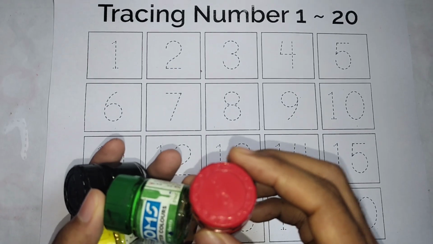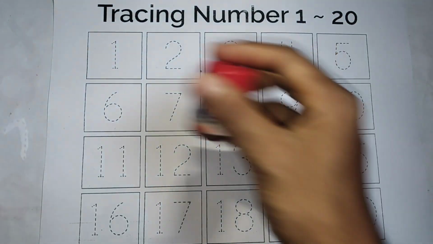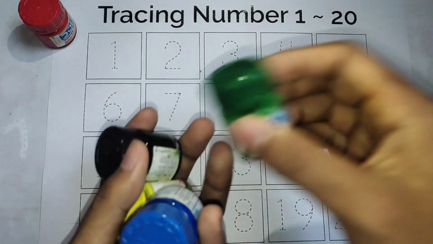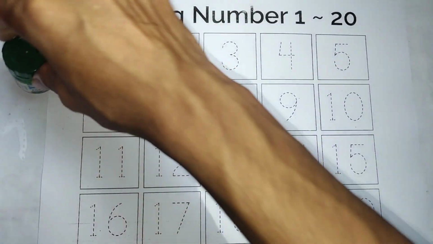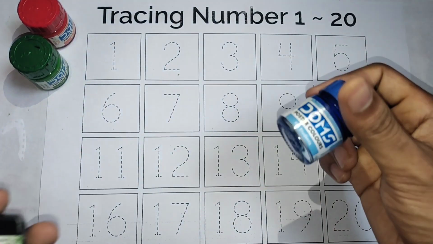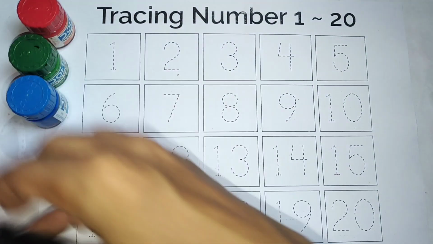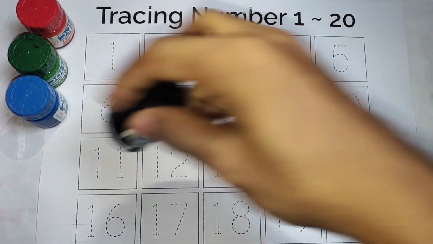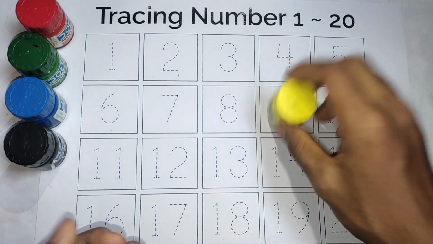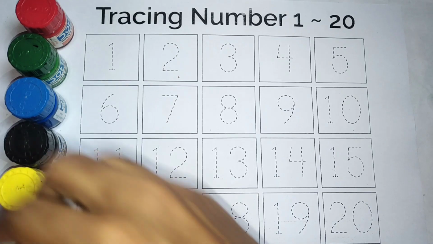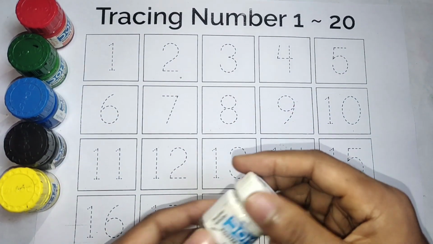Today we are coloring numbers. Red color, green color, blue color, black color, yellow color, and the last one is white color.